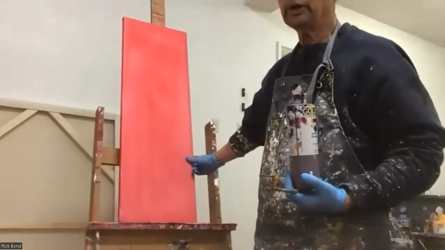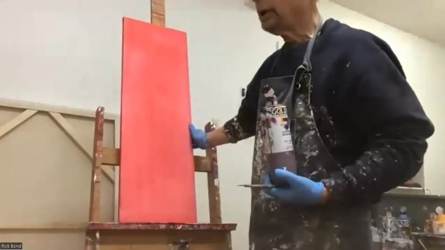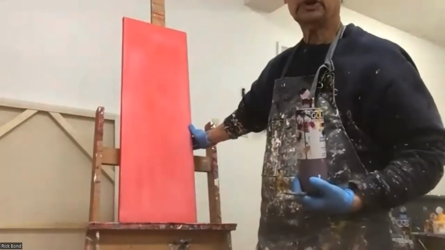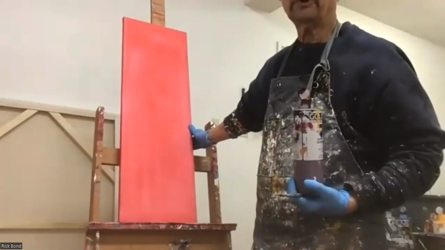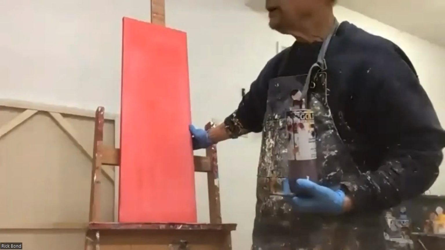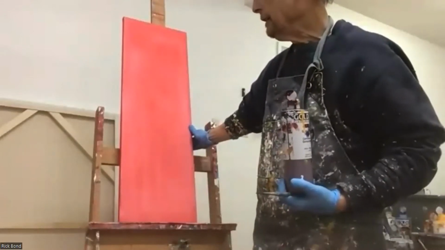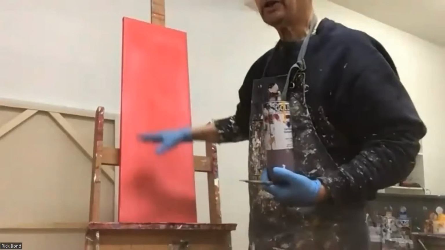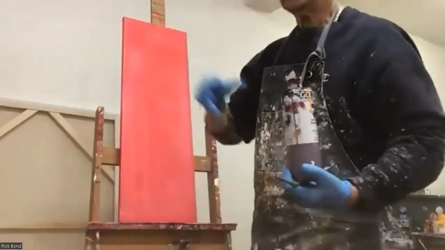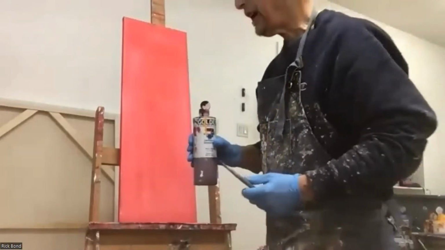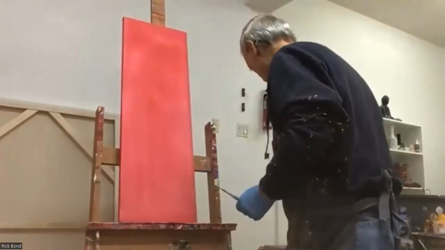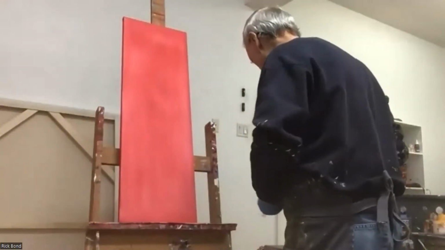This one is 3 to 1, so 3 high, 1 across. And sometimes I like to push the envelope a bit and go 5 or even 6 to 1, which makes it kind of a challenge to take an idea and exaggerate it to the point where you get what you want.